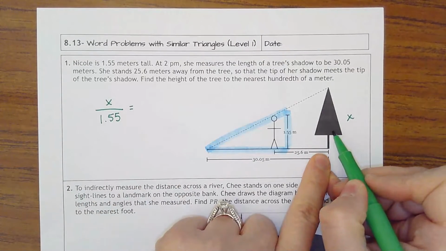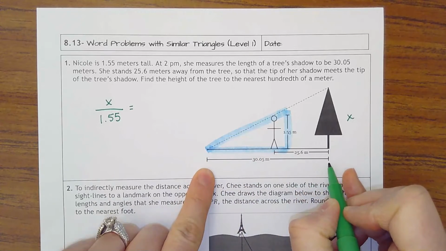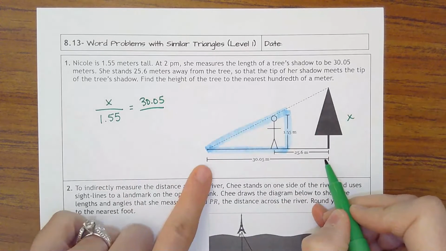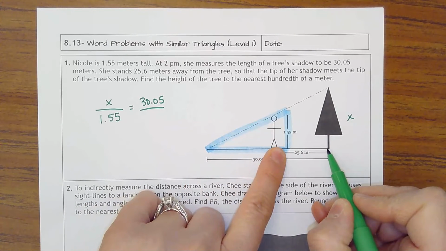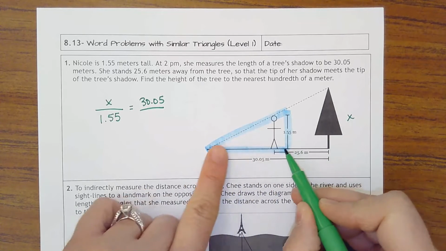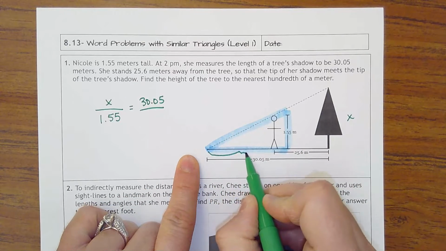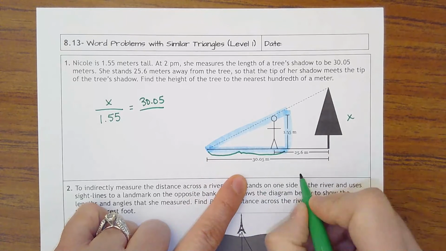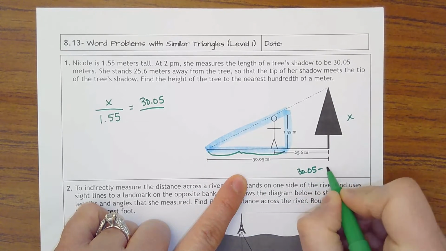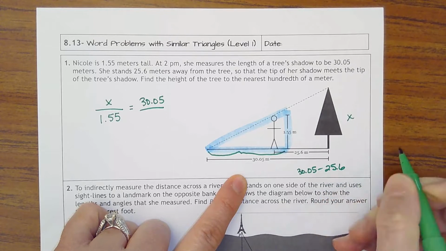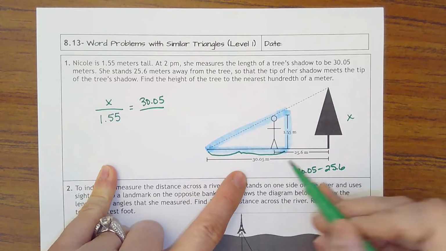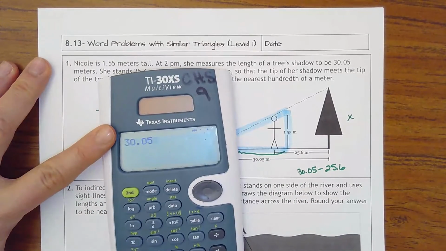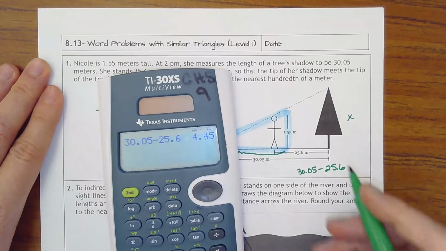So I'm in the big triangle, and then this longer leg here is 30.05, which is going to correspond not with the 25.6, that's kind of the excess here that I don't need. I need to know this right here, this part of my triangle, and I'm going to find that by taking 30.05 minus the 25.6. Because I know that 25.6 plus something made 30.05. Or 0.45.